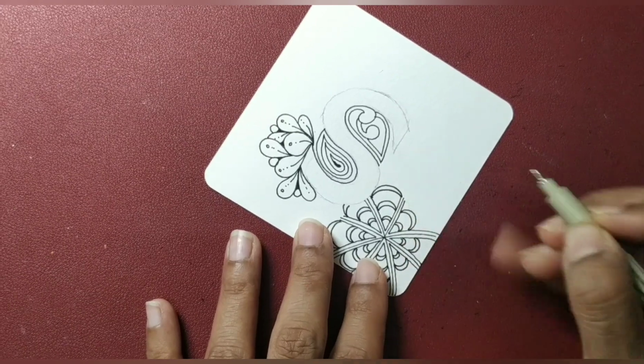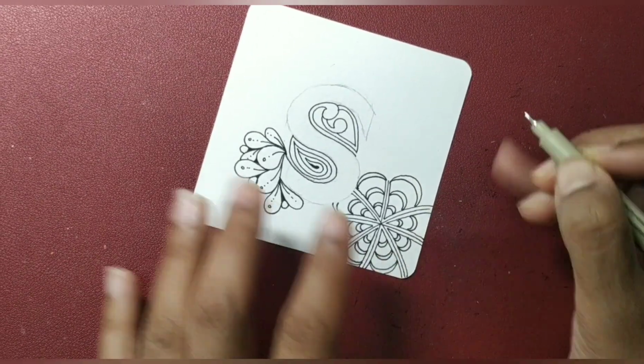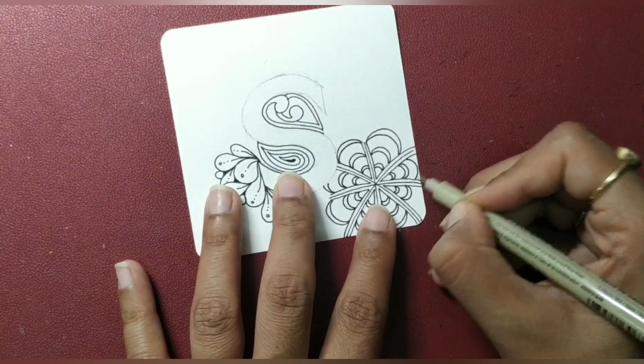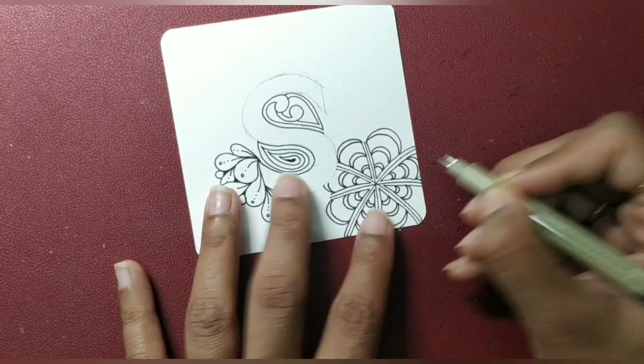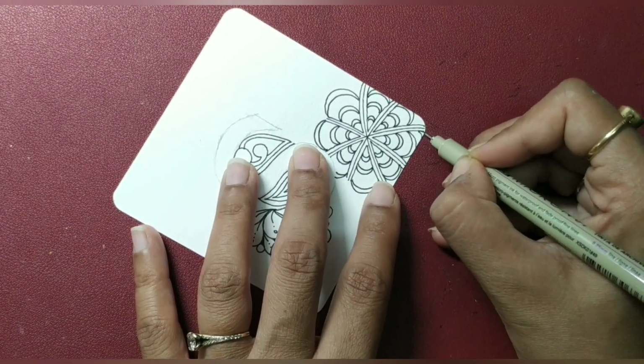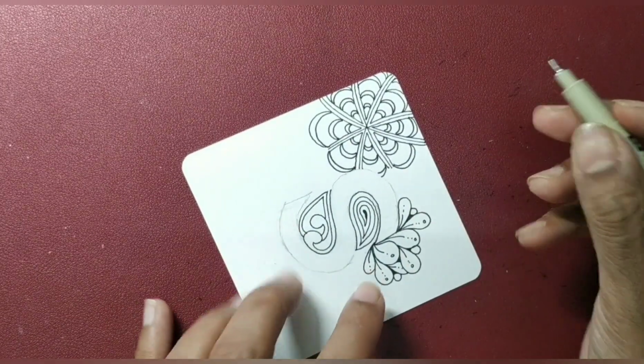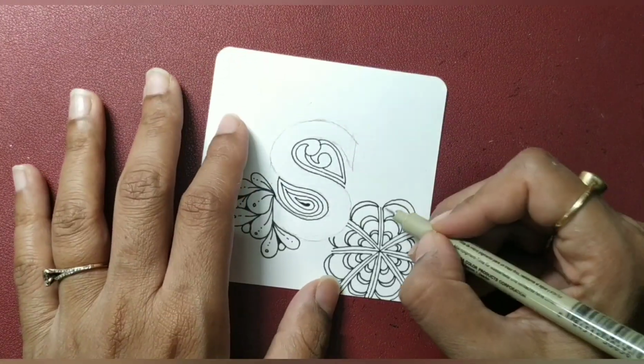Then tangle original, droop, right? So I'm not going to add any more.